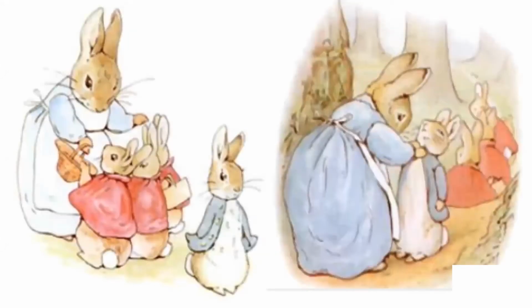Let's keep reading. Now, my dears, said old Mrs. Rabbit one morning, you may go into the fields or down the lane, but don't go into Mr. McGregor's garden. Your father had an accident there. He was put in a pie by Mr. McGregor, or by Mrs. McGregor. Now run along and don't get into mischief.